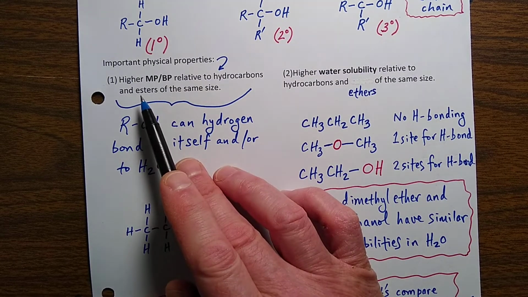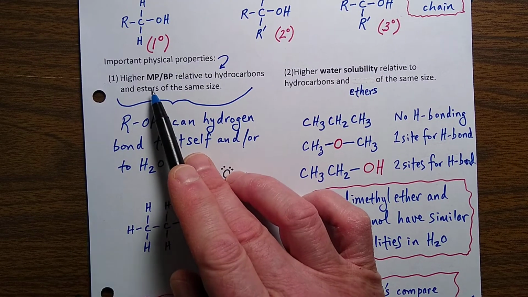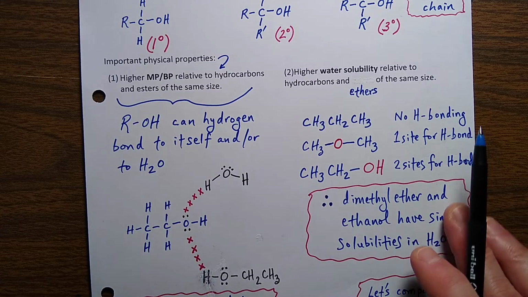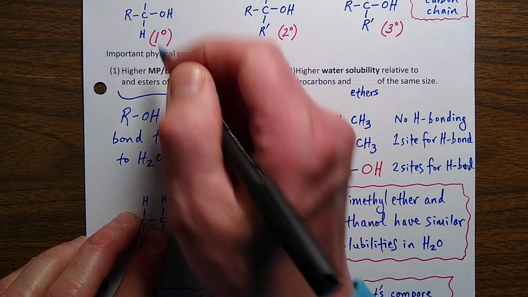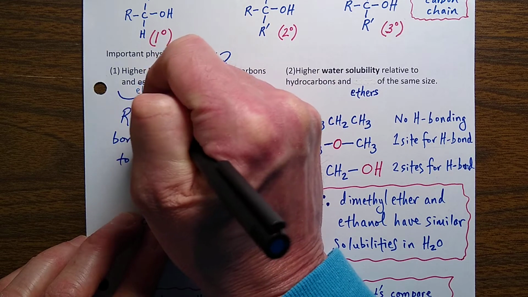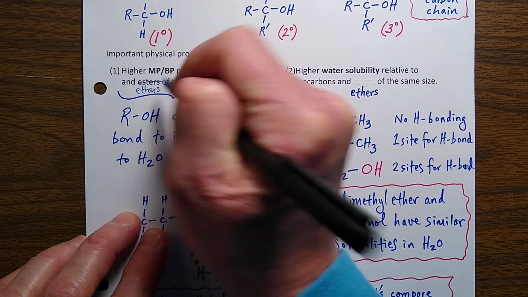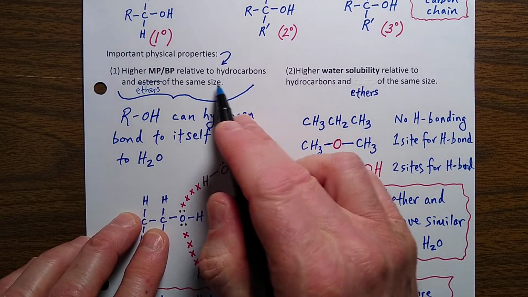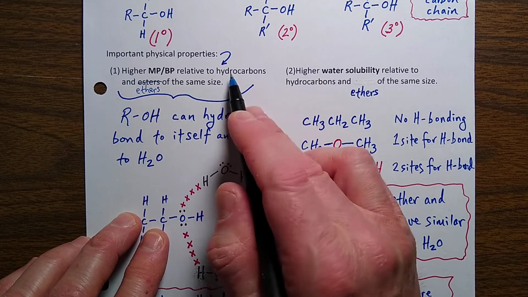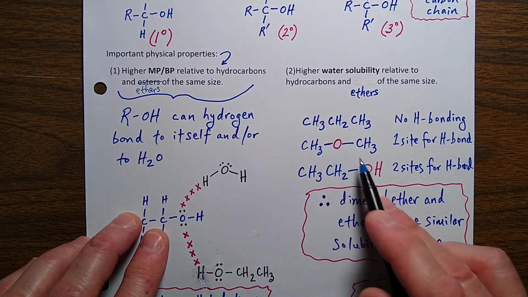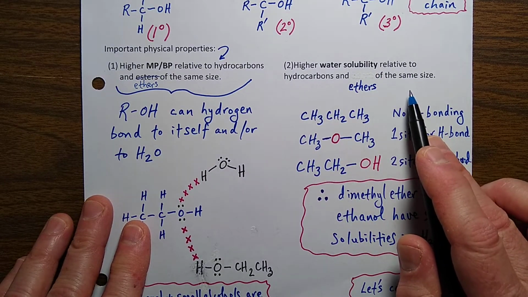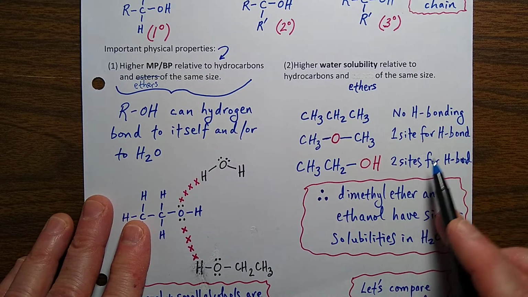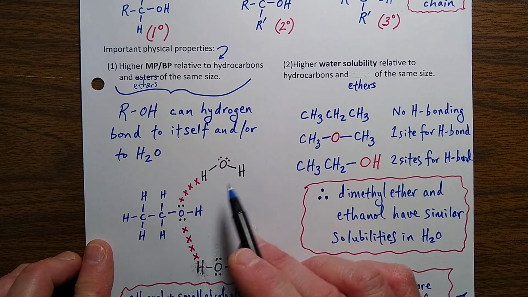Some of the important physical properties of alcohols are that they generally have higher melting and boiling points relative to hydrocarbons, and I think this is meant to say ethers of the same size. That's a typo. It's supposed to say they have higher boiling points than hydrocarbons, alkanes, and ethers of the same size. They have higher water solubility relative to hydrocarbons and ethers of the same size. I'll go through and show you what I mean with that.